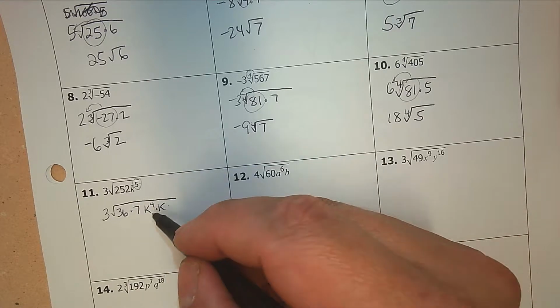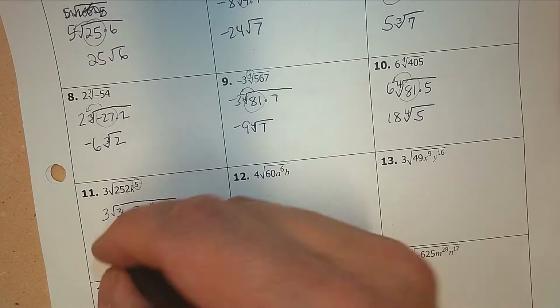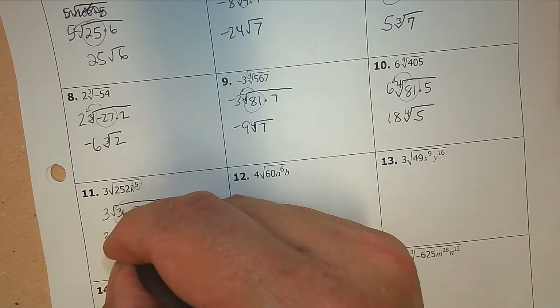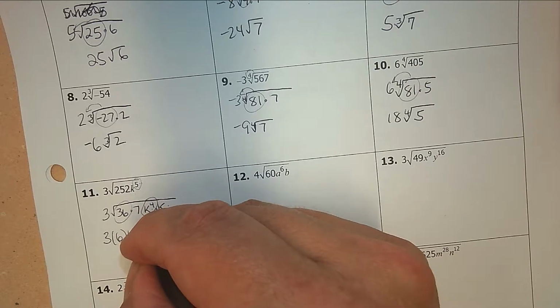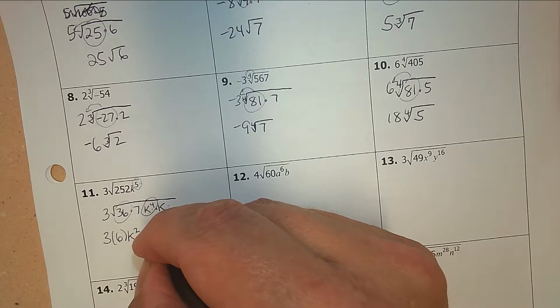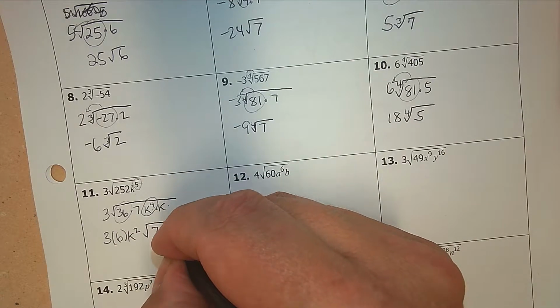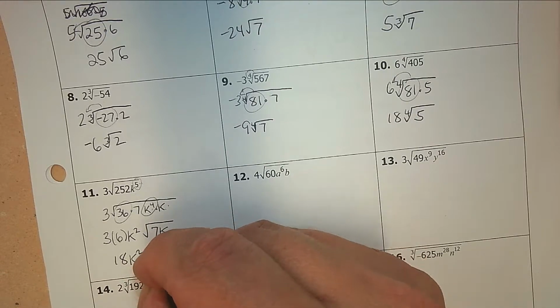So 4 plus 1 is still k to the 5. They're the same, but we do it this way so I can take the square root. So what's the square root of 36? That's 6. What's the square root of k to the 4th? Well, you divide by 2, so it's k squared. And then what's left that I couldn't take the square root of is 7 and k. And then 3 times 6 is 18. So that's 18k squared root 7k.